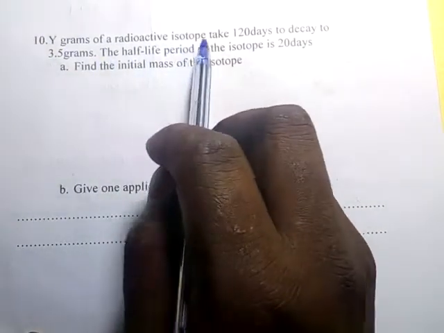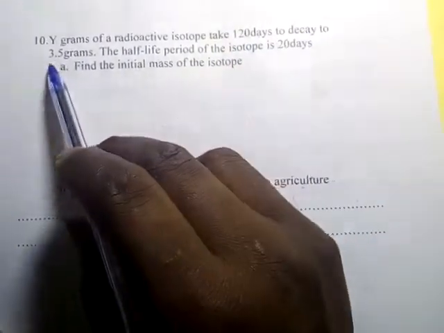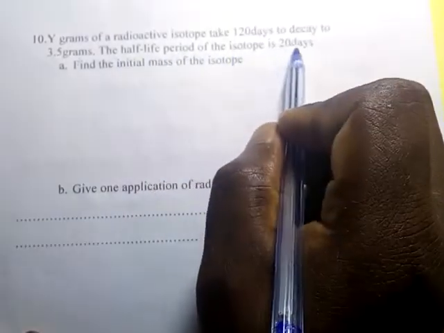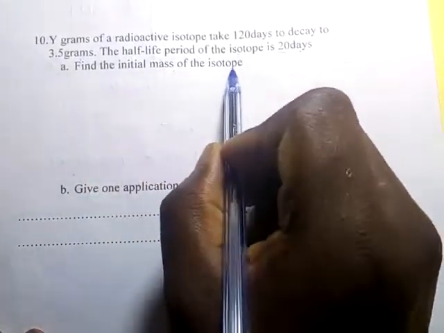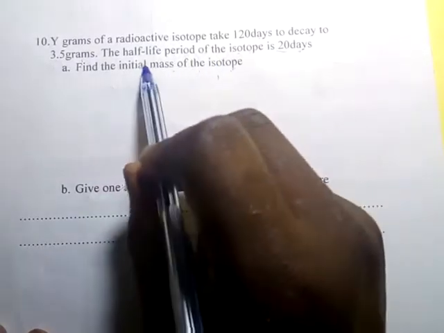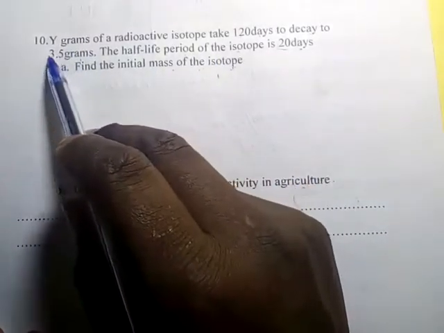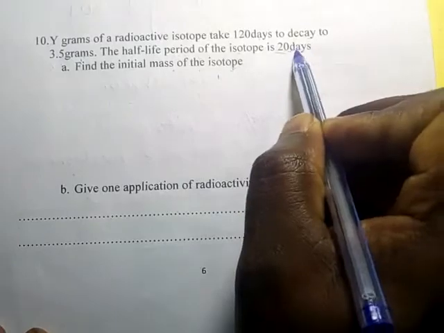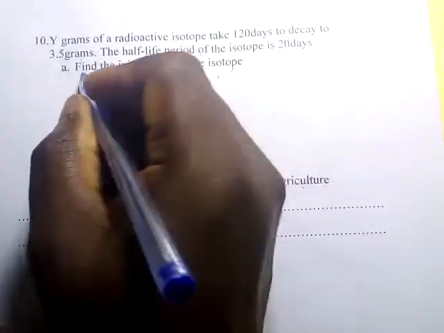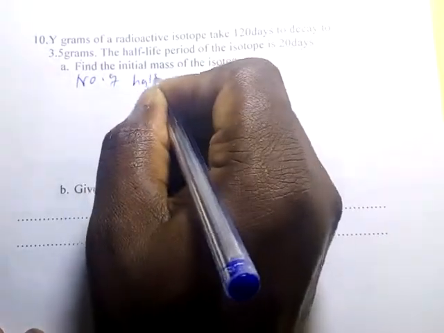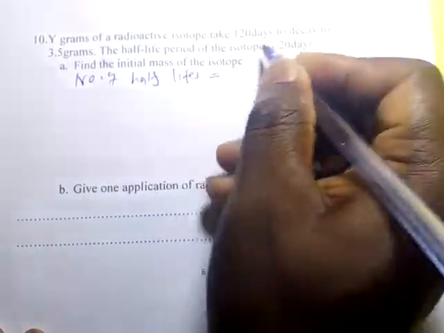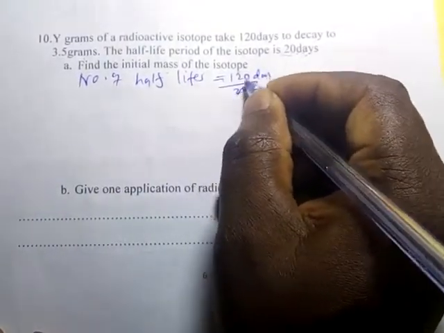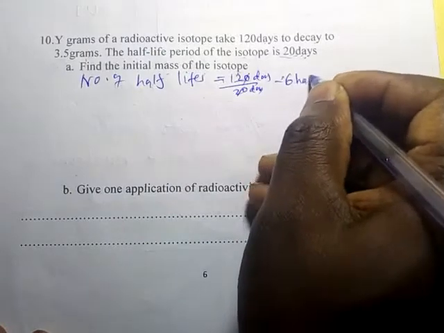Y grams of a radioactive isotope takes 120 days to decay to 3.5 grams. The half-life period of the isotope is 20 days. Find the initial mass of the isotope. We have the remaining amount, which is 3.5 grams. We have the total time taken. We have the half-life. One thing we are sure of is the number of half-lives. That one is a sure bet here. So 120 days divided by 20 days gives us 6 half-lives.